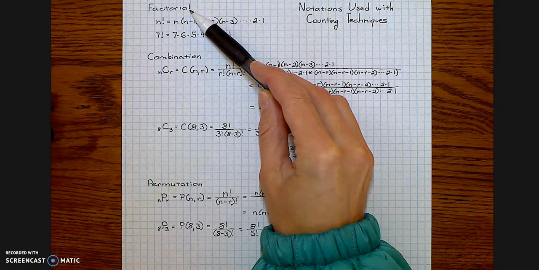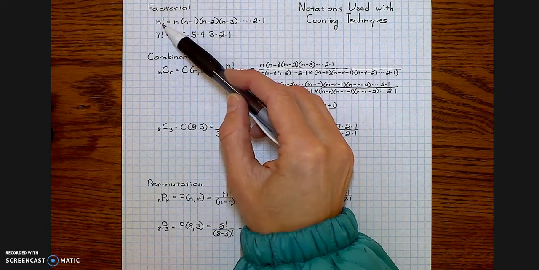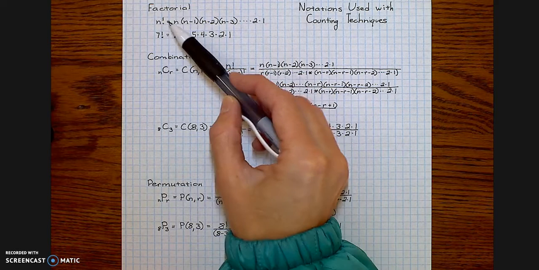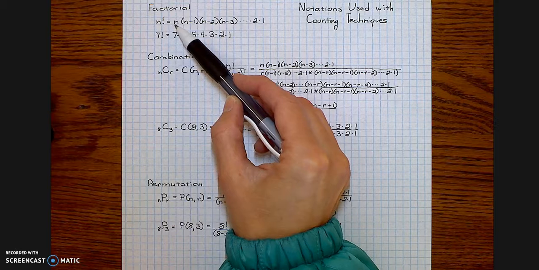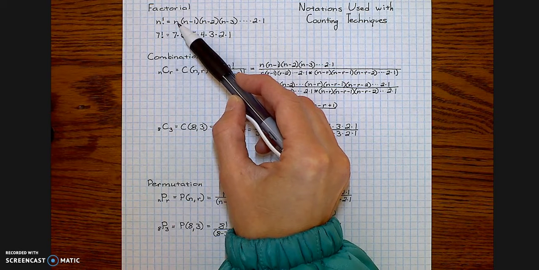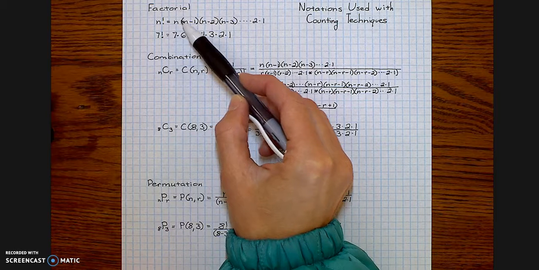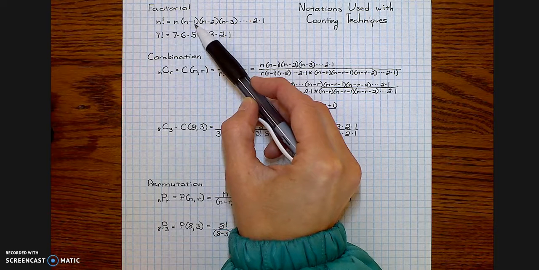This is usually used with the fundamental counting rule. And it looks like n factorial. The formula for n factorial is that you start with n and you multiply by the smaller number underneath it, so in decreasing order.